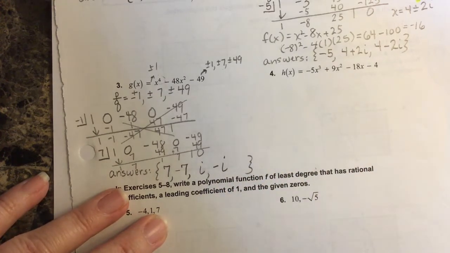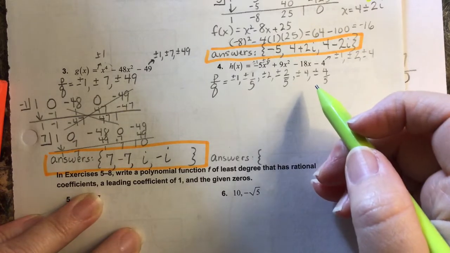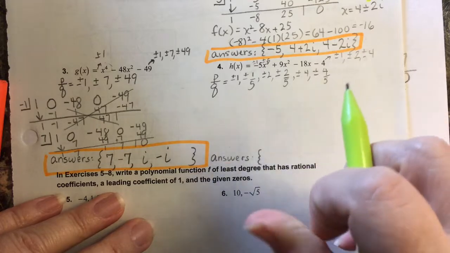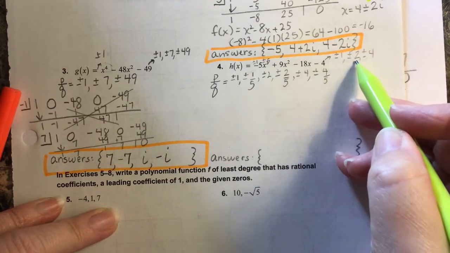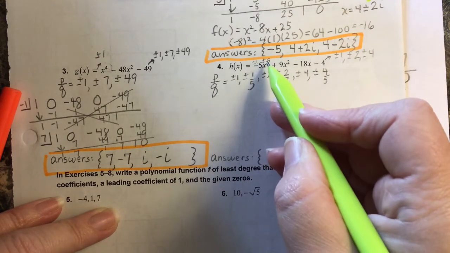Now I'll go on to number 4. For question 4, I'm not very fond of this one yet. We'll see. I'm sure that some of these fractions are going to be part of the answer. But my P's are ±1, ±2, ±4. My Q's are ±1 and ±5.